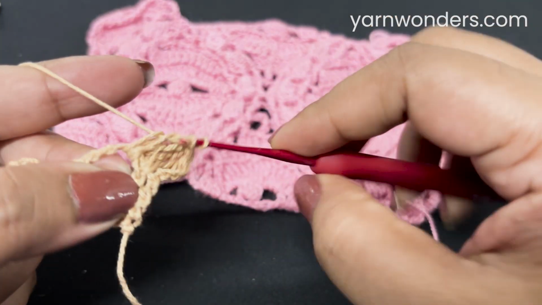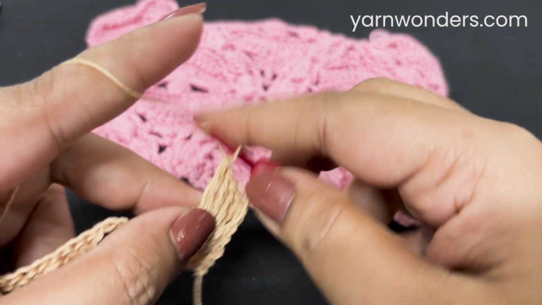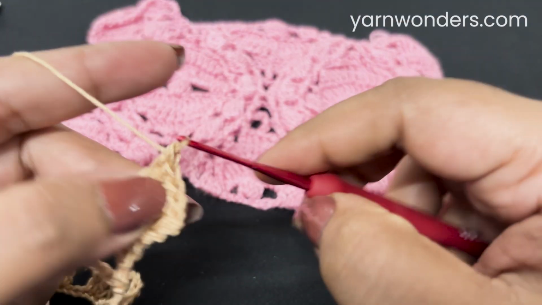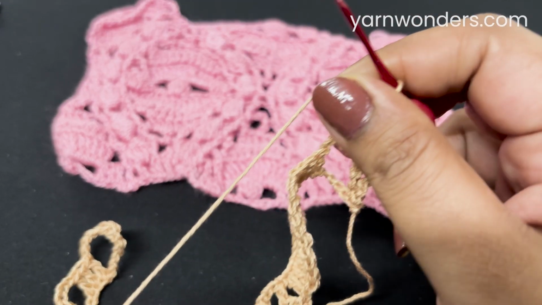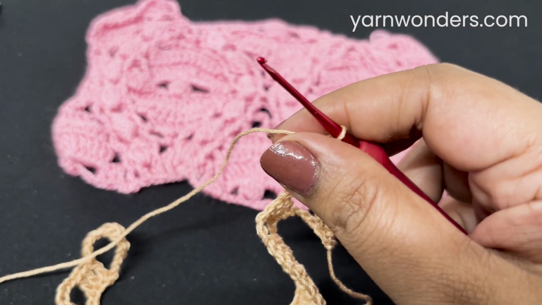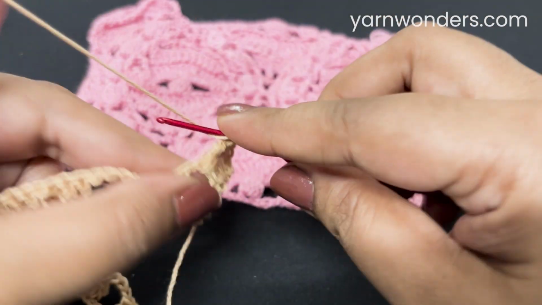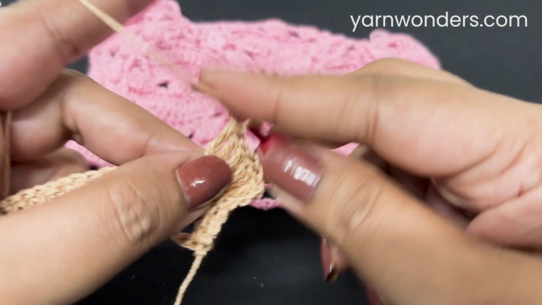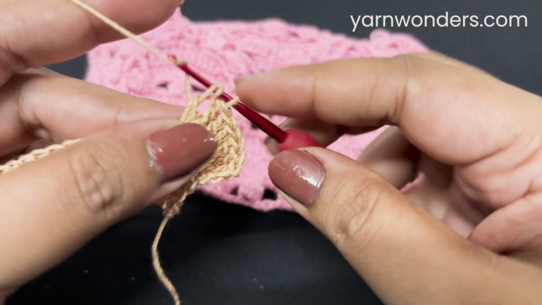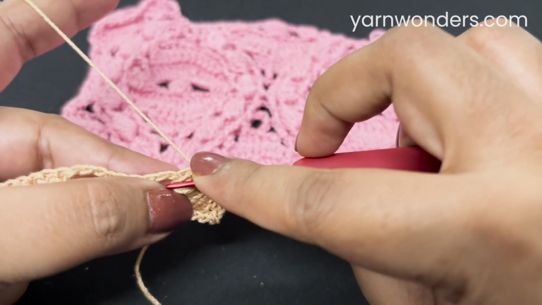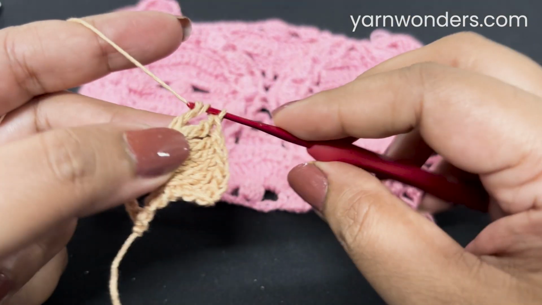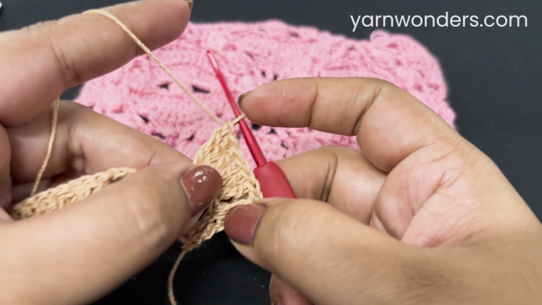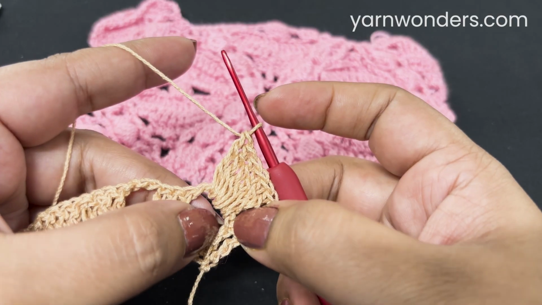That is the first chain 4 space. 3, 4, 5 and 6. So we have 6 triple crochets into the chain 4 space.